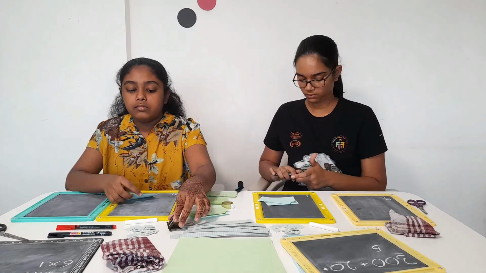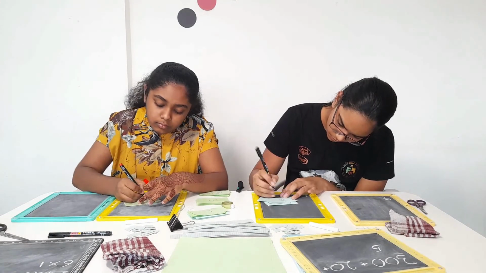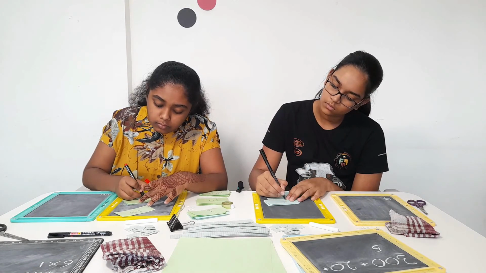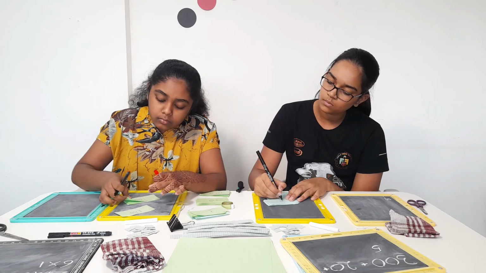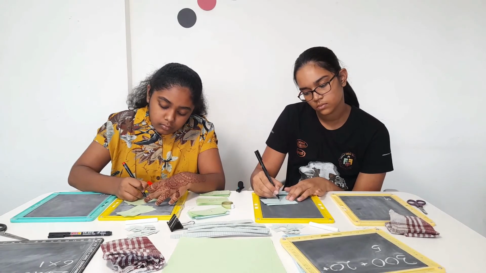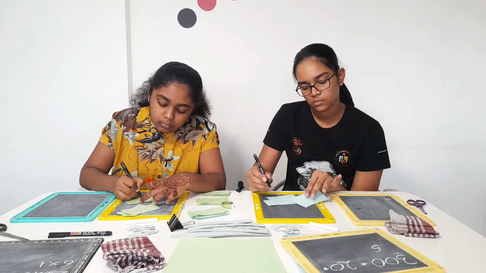Make a few cards of... okay. So now we have cards of hundreds, we have cards of tens, we have cards of ones, and we have cards of 1 by 10s.